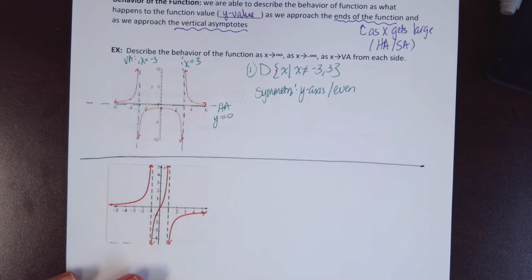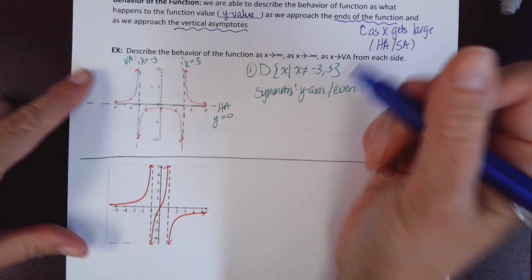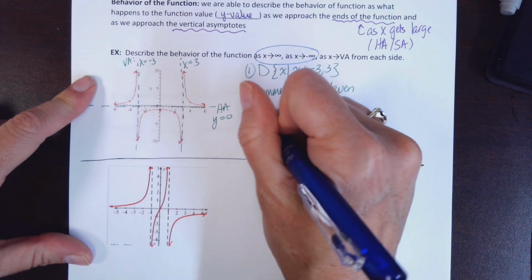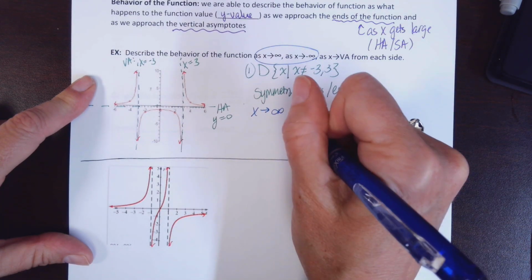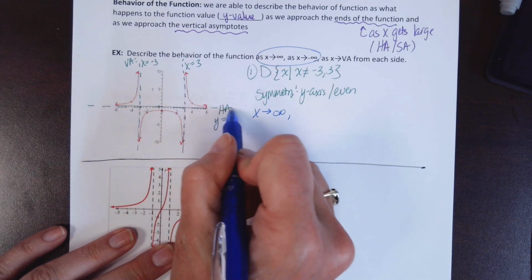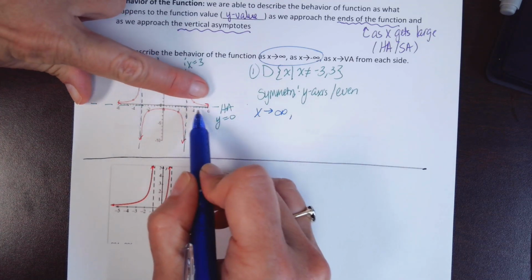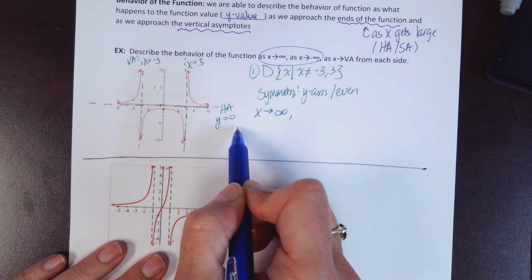Now let's talk about our behavior. This was the goal for this section. As x gets large, so as x approaches positive infinity, what does y do? As x is approaching positive infinity, y is getting closer and closer to this horizontal asymptote. The horizontal asymptote is at 0.